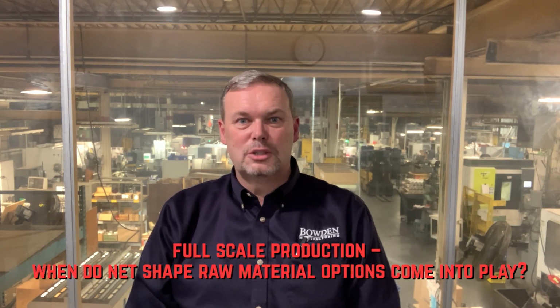In some cases there's a separate budget for tooling. Having dollars set aside for that purpose can be helpful, but care should be taken to prevent overspending simply because the allocation is from a different bucket. Full-scale production. When do net shape raw material options come into play?